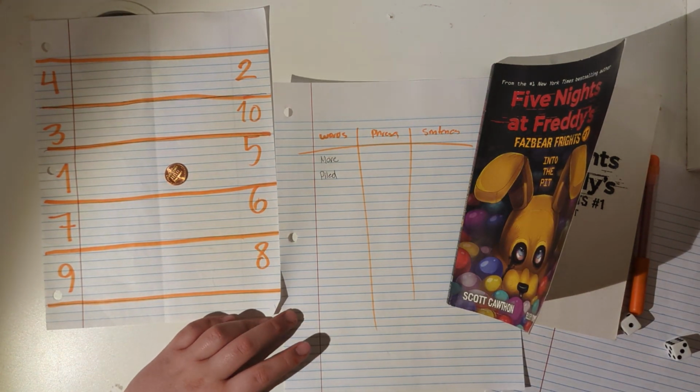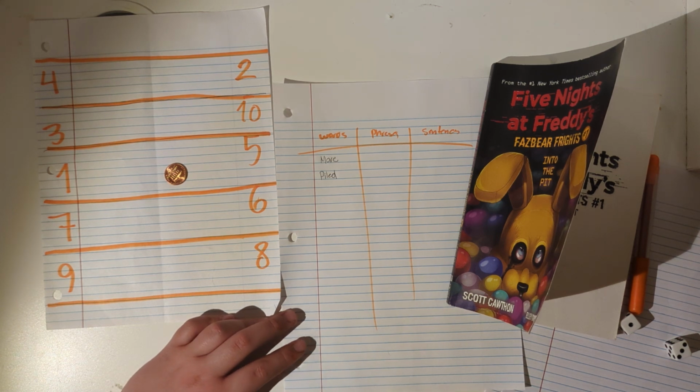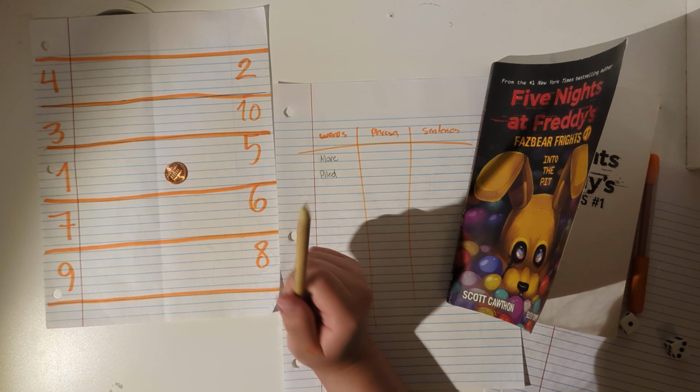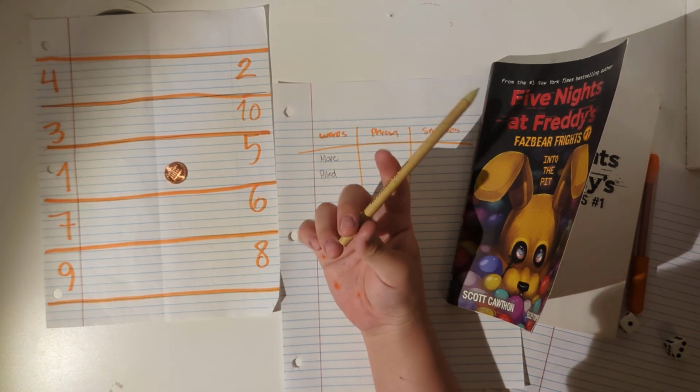So that means that we are going to get 11.